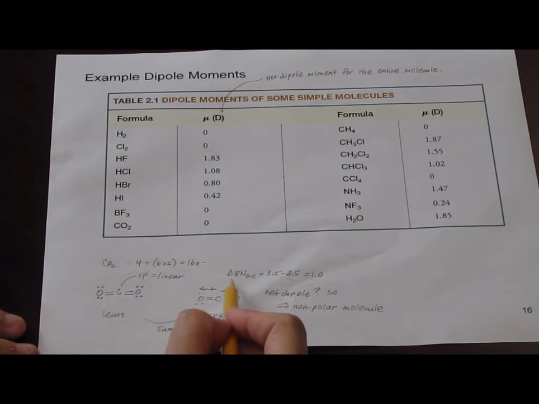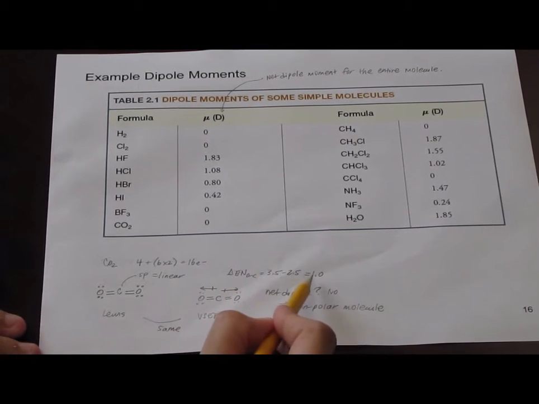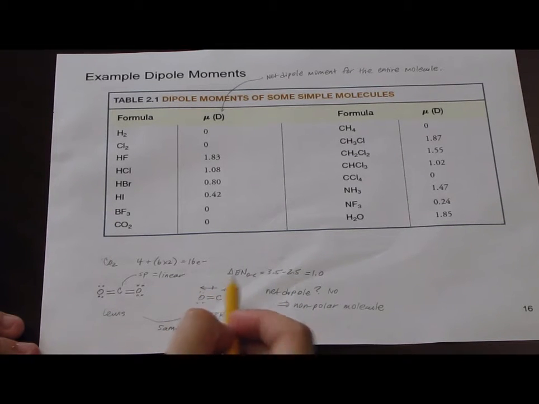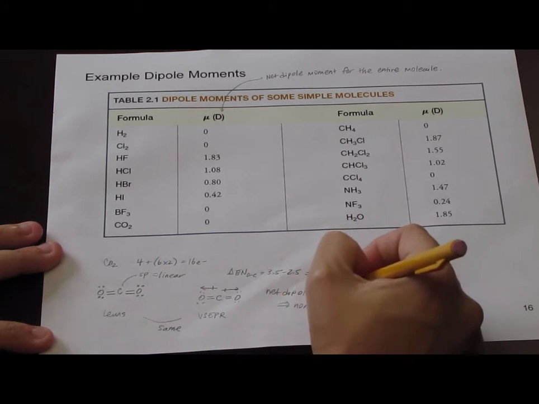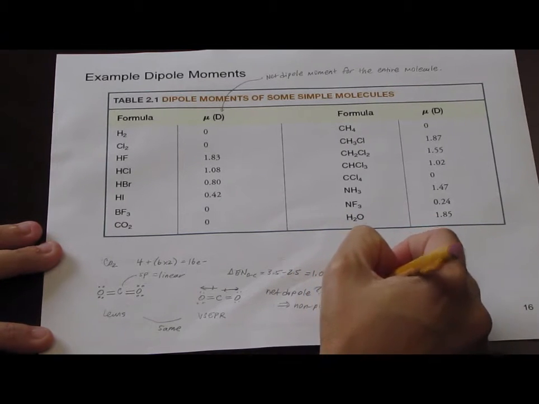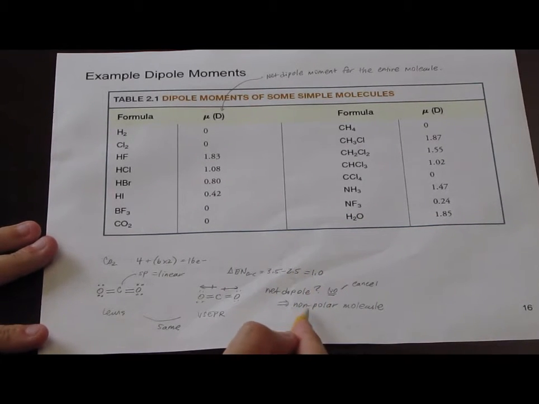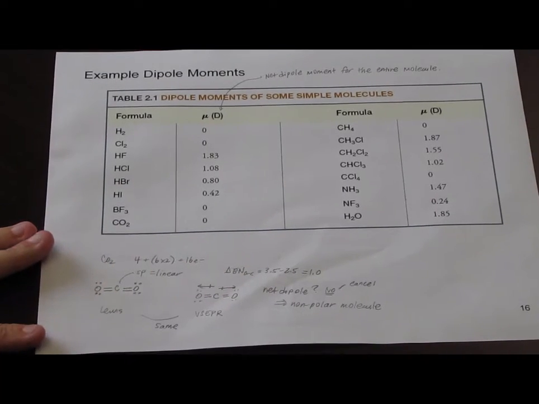So yes, I do in this case. C=O bonds have a delta EN of 1.0, which means you have 2 dipole arrows pointing towards oxygen. In this case, you add the vectors and they cancel. So you have no net dipole because the vectors cancel. Therefore, the molecule is nonpolar and has a 0 net dipole moment.